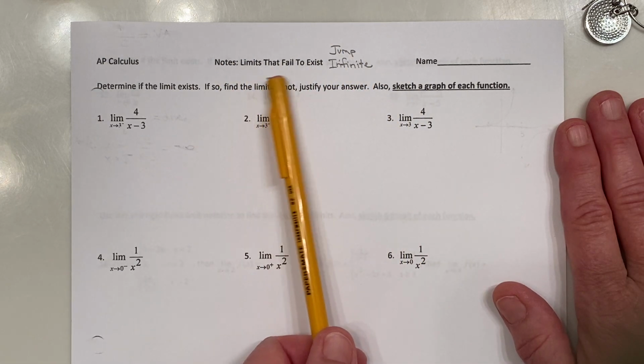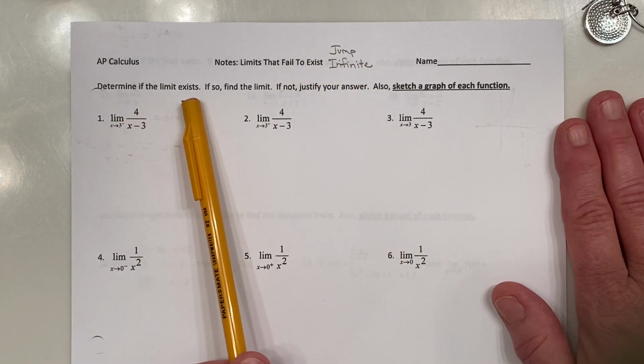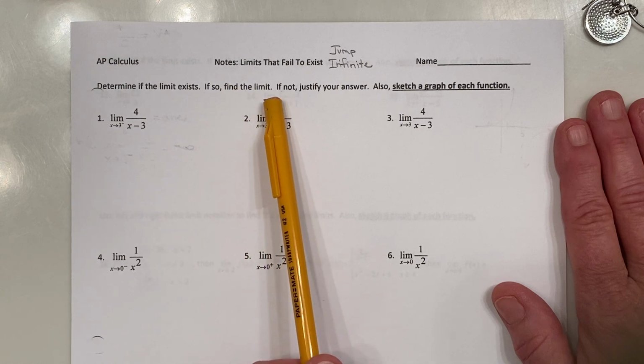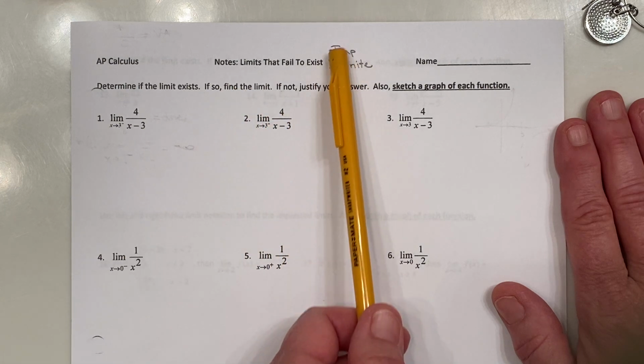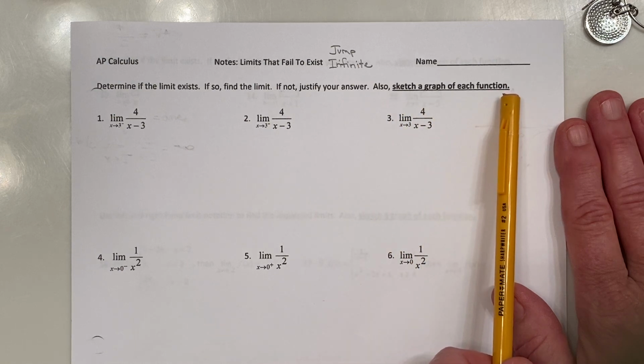All right, so what are we going to do with limits that fail to exist with the jump and the infinite? Well, we're going to determine if the limit exists. If so, we're going to find it. And if not, we have to justify one of the two justifications. And then also we're going to sketch a graph of each function.